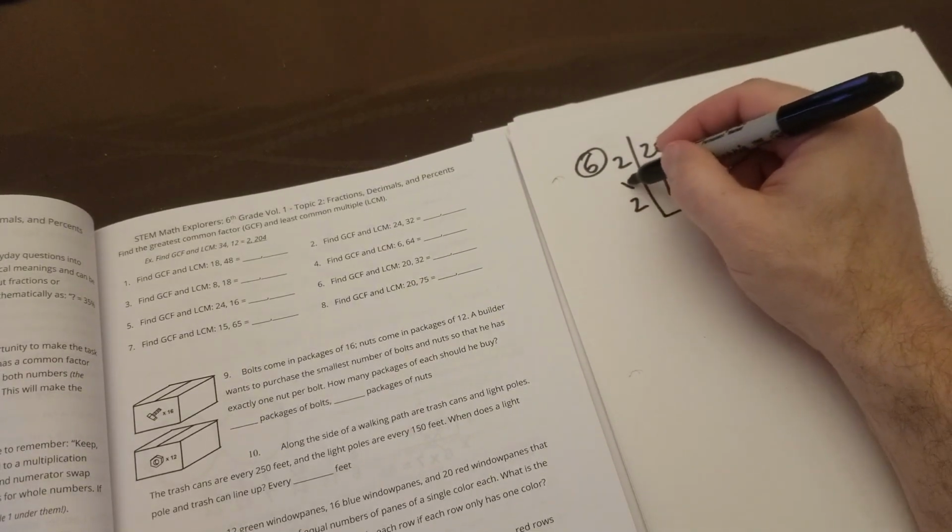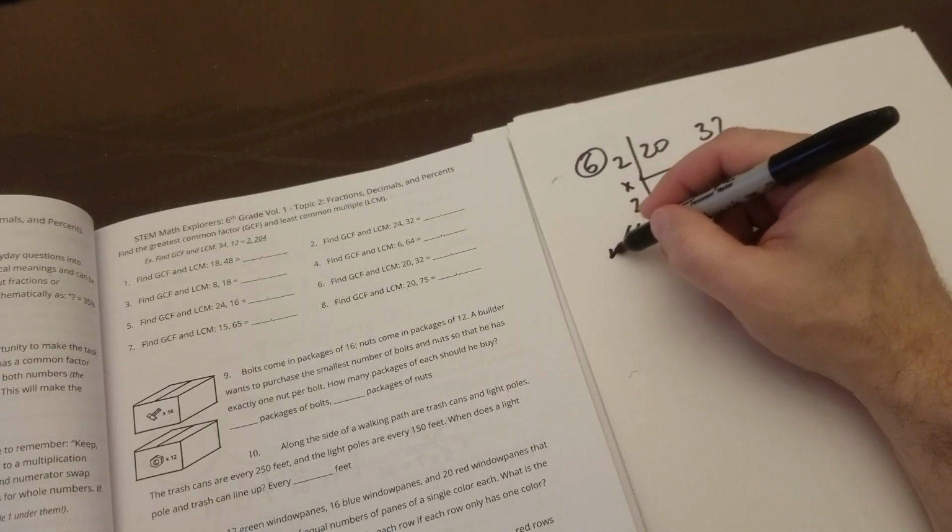10 divided by 2 is 5. 16 divided by 2 is 8. I've reached the end of my shared factors. 2 times 2 is 4, greatest common factor on the side. And in my head I can do 2 times 2 times 5 times 8 equals 160. GCF is 4, LCM 160.